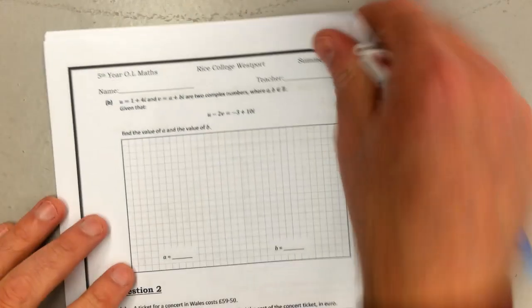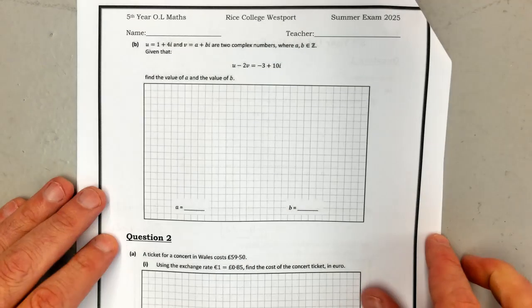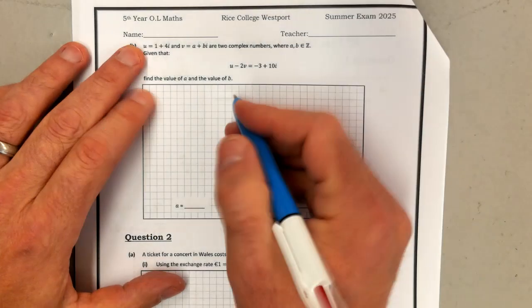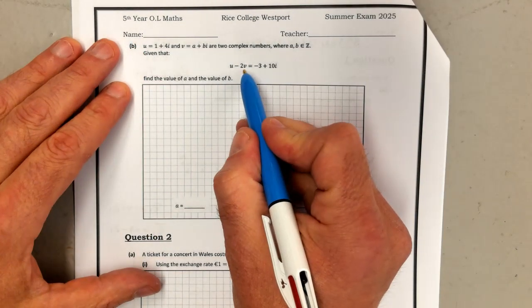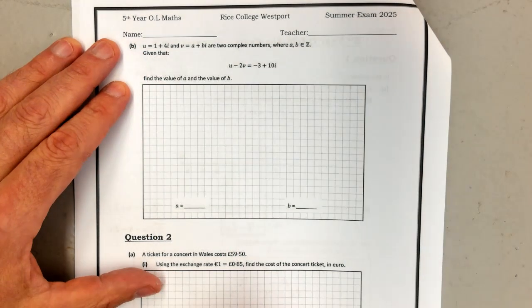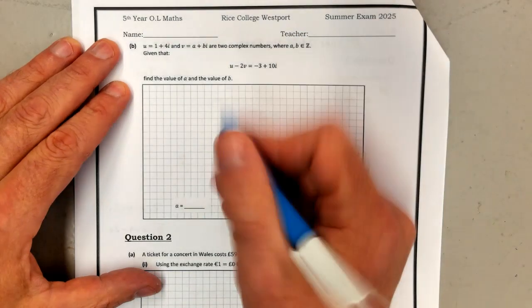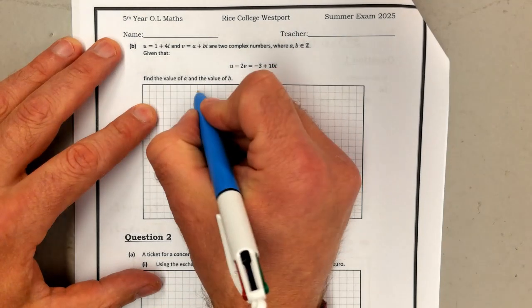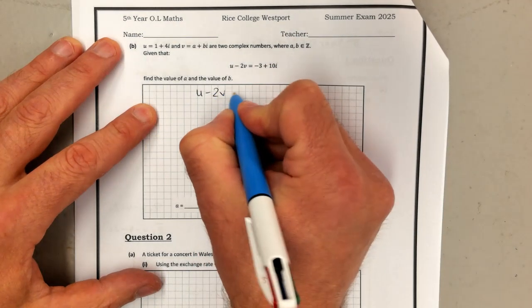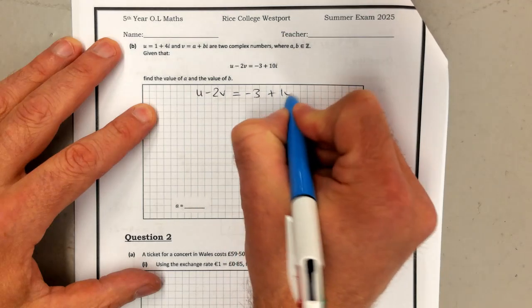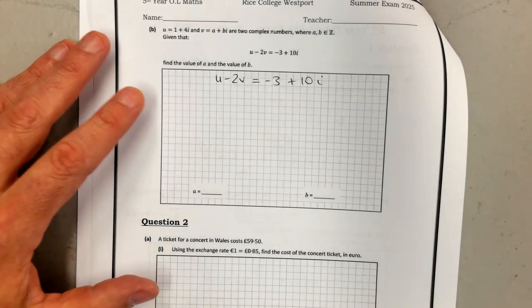Moving on to the final part of this question, part B, and it's an equality of complex numbers question. In this question you're told that u minus 2v is equal to minus 3 plus 10i. So a little note about equality first of all before we do the question.